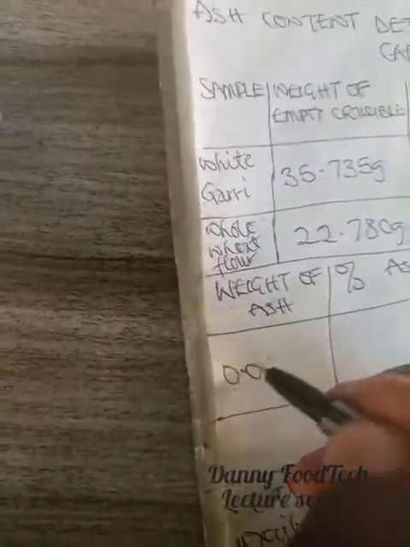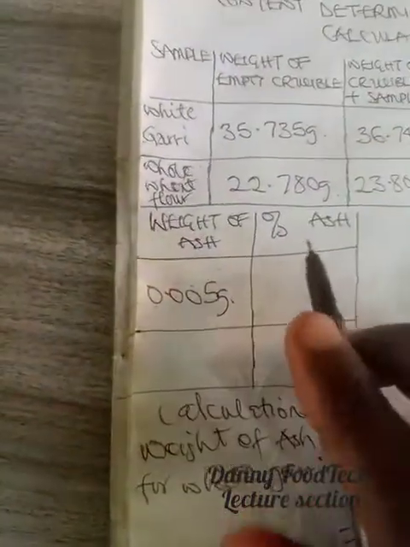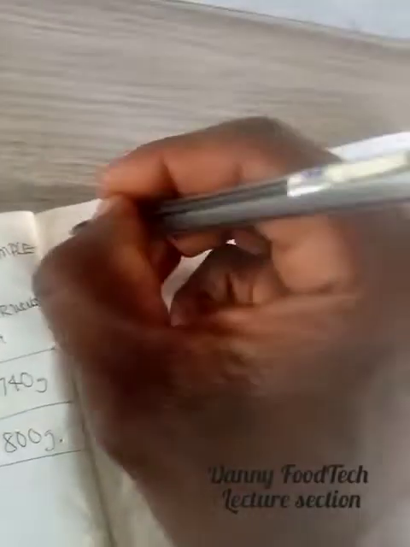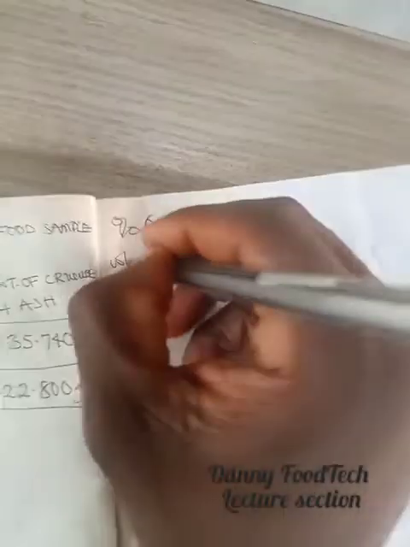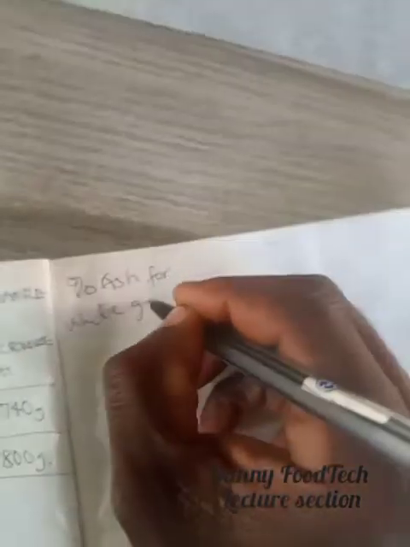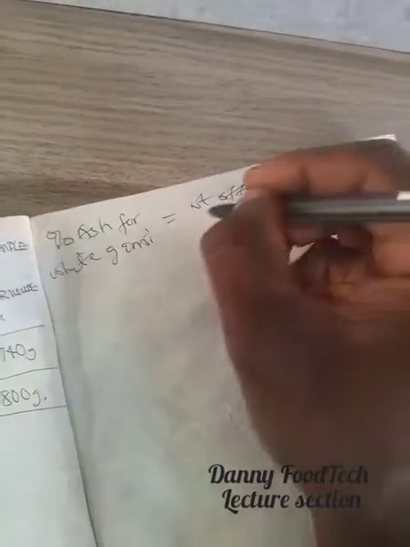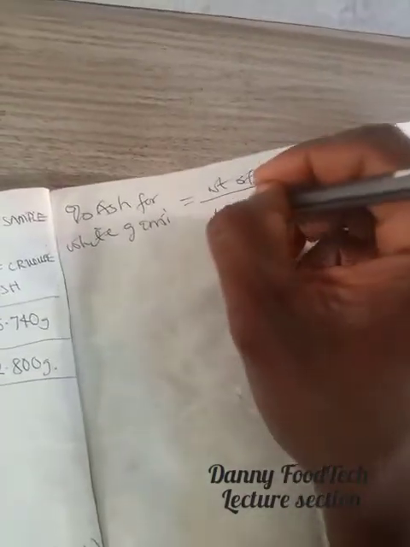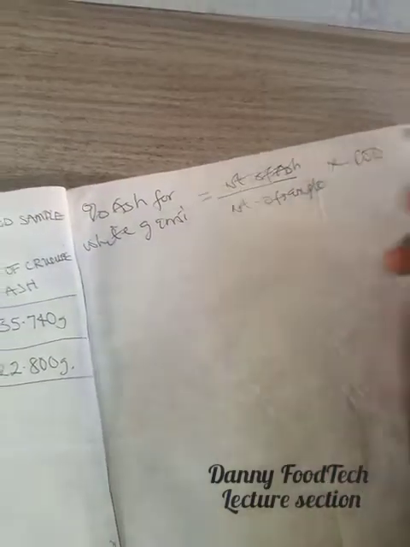Why are we calculating the weight of ash? The reason is that to calculate the percentage ash for white Gary, it is equal to the weight of ash over the weight of sample, times 100.